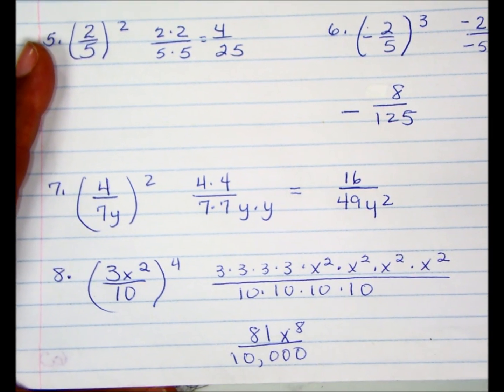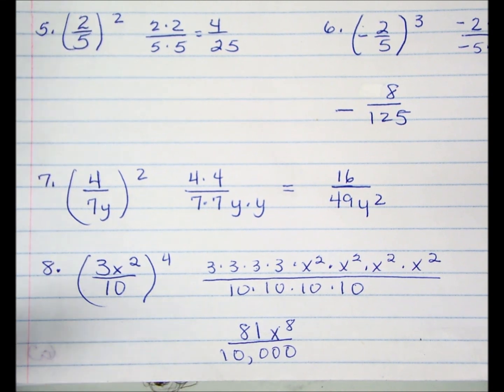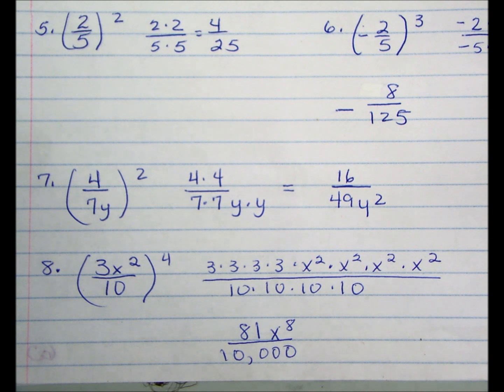Number 7 was (4 over 7y) squared. So 4 times 4, and then we did 7 times 7 and y times y. So the answer was 16 over 49y squared. And number 8 was (3x squared over 10) to the 4th power. So 3 times 3 times 3 times 3 times x squared times x squared times x squared times x squared. So it's 81x to the 8th over 10,000.